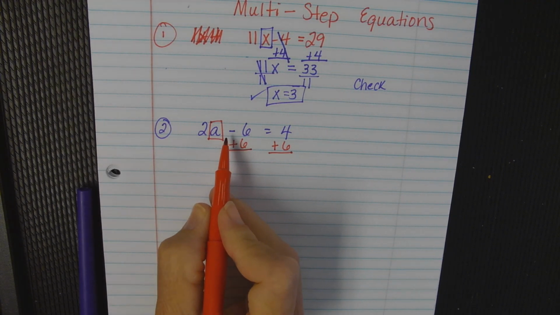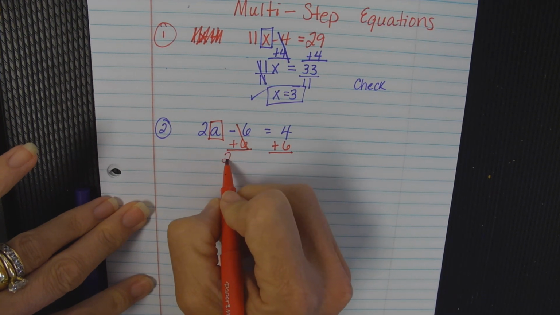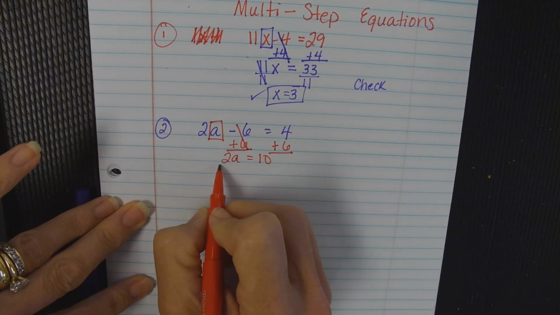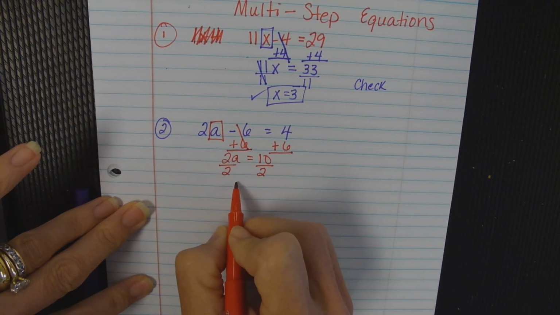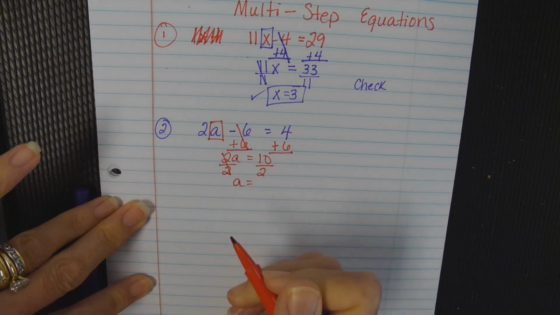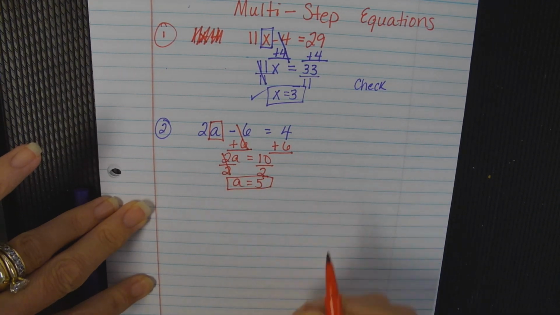To cancel it out, you do the opposite, okay? Bring everything down. What's next? 2a equals 10. Next. And then you divide both sides by 2. Good. And 2a gets canceled. And then A equals whatever 10 divided by 2 is, which is 5. Thank you. Who got this right? Awesome.